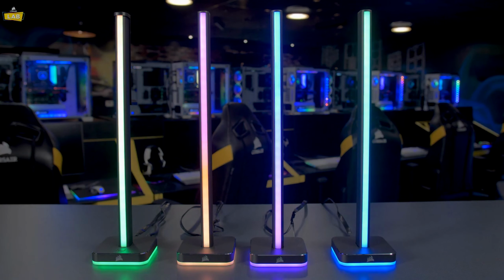And that's it, the Corsair iCUE LT100 starter kit is a fantastic lighting accessory for your gaming or media setup.